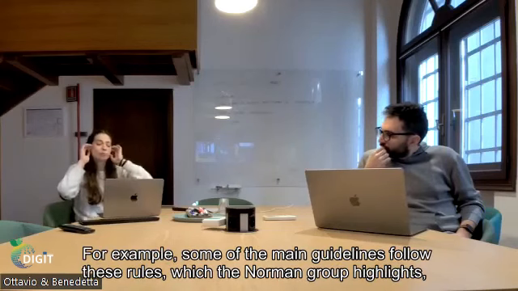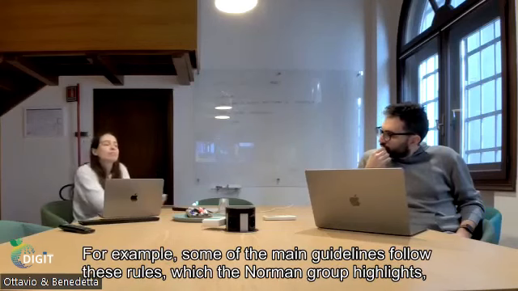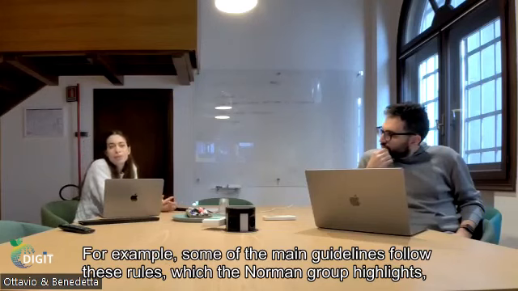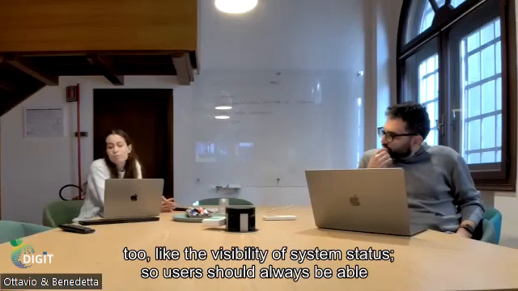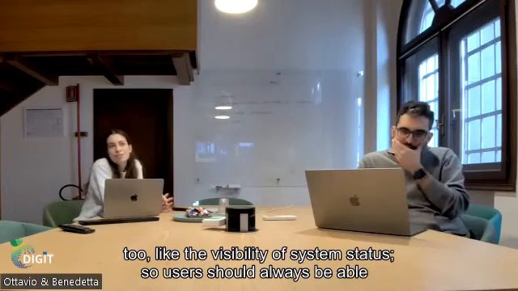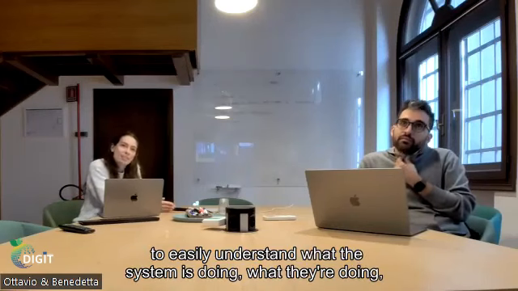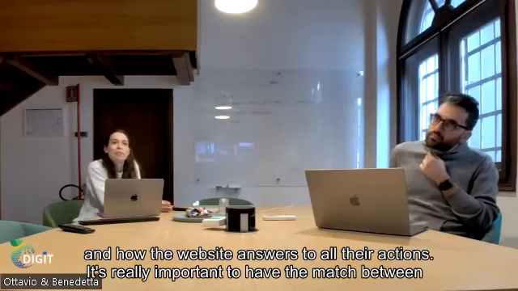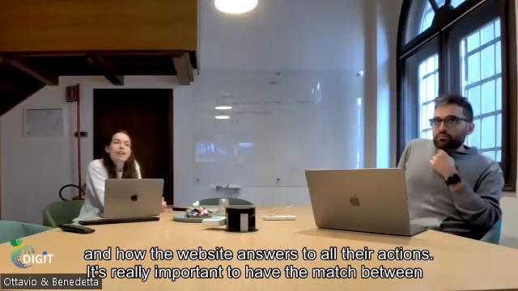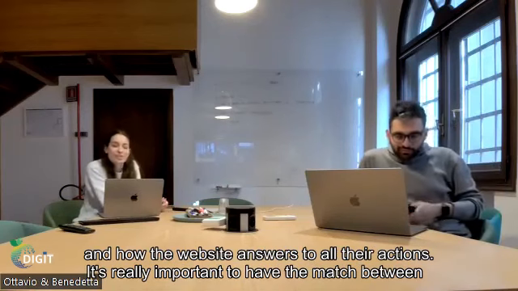So, for example, some of the main guidelines follow these rules that also Nielsen Norman Group highlights, like the visibility of system status. So the users should always be very easily understanding what the system is doing, what they're doing, and how the website answers to their actions.